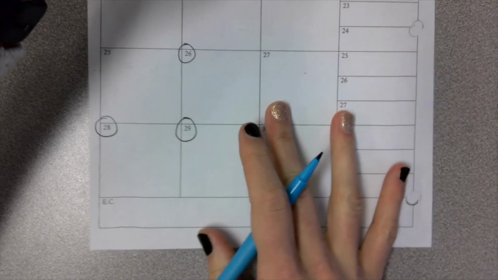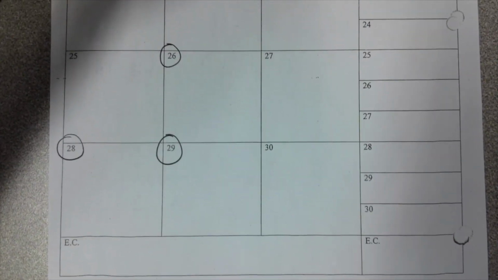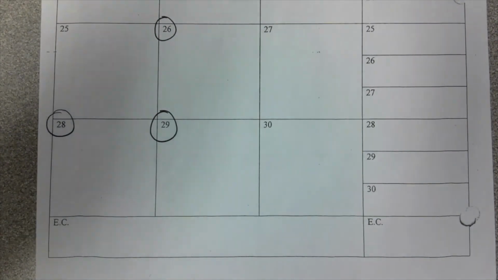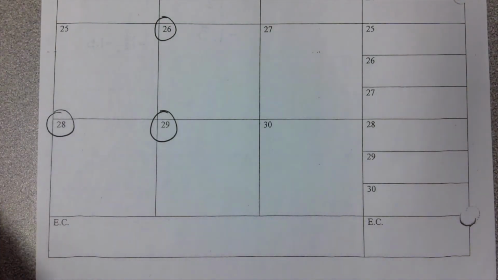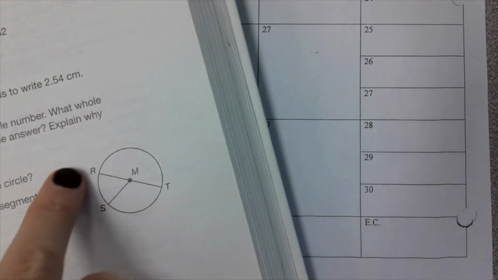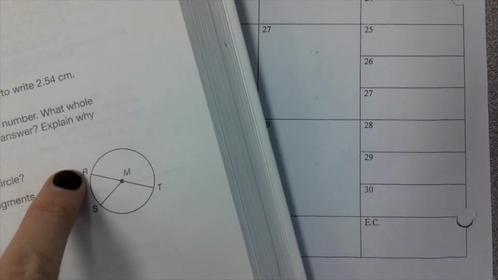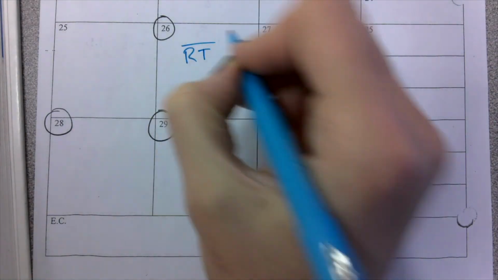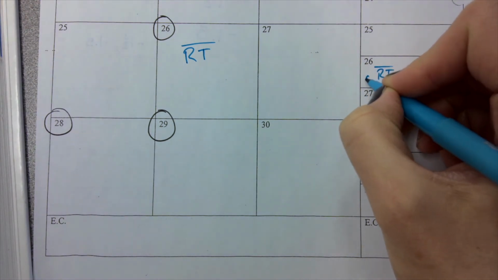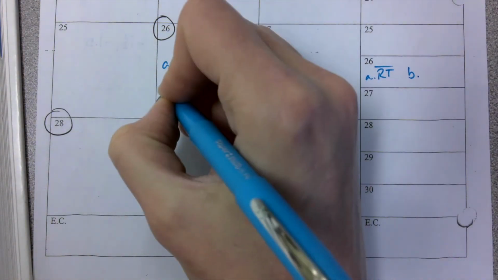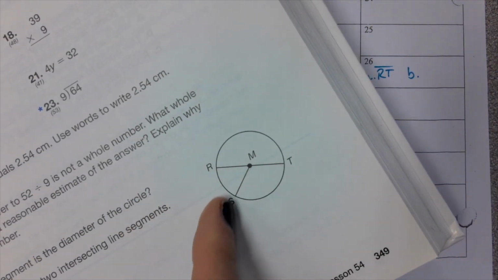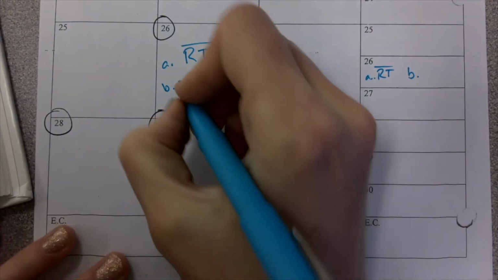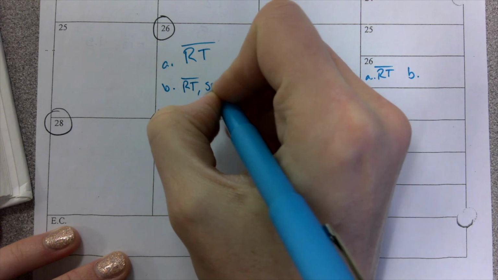Excellent. Go ahead and flip it over. We've got 26, 28, and 29. 26 says which line segment is the diameter of the circle? So if I look at this, diameter all the way across would be RT. So I'm going to name that RT. That's A. And then B says name 2 intersecting segments. So RT hits SM, right? RT, SM.